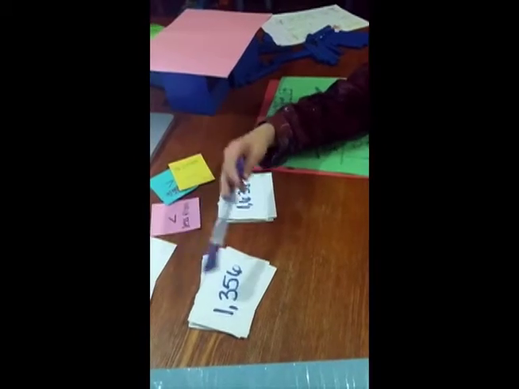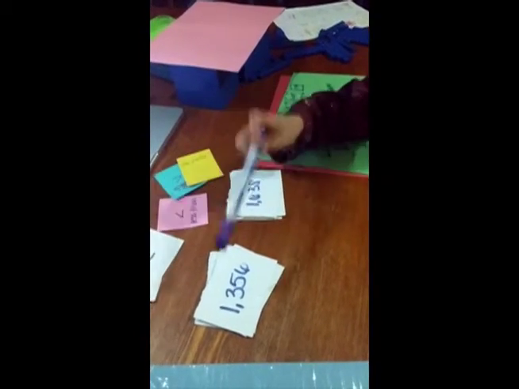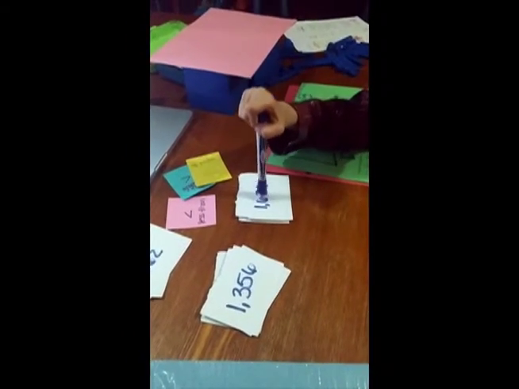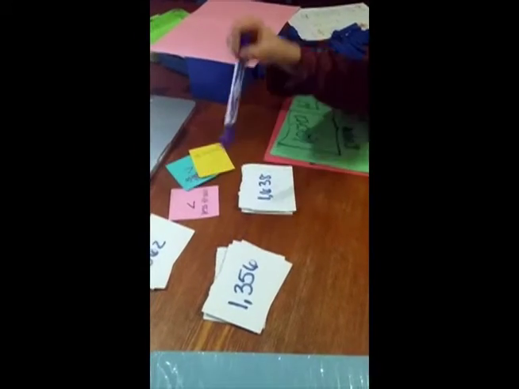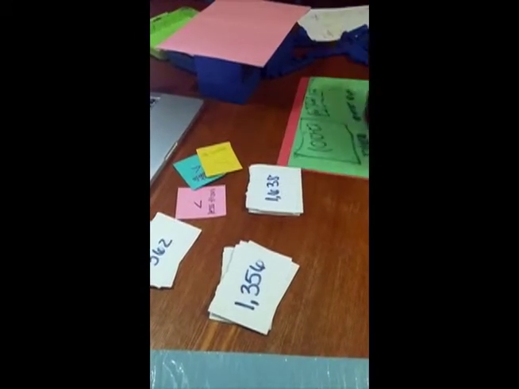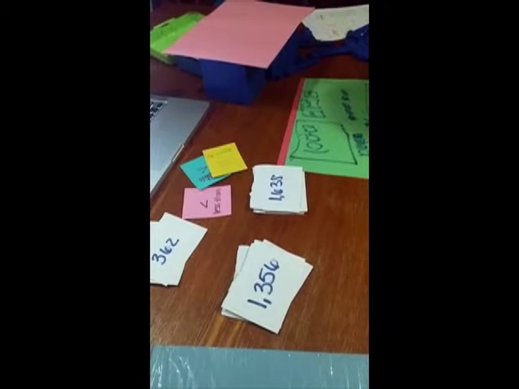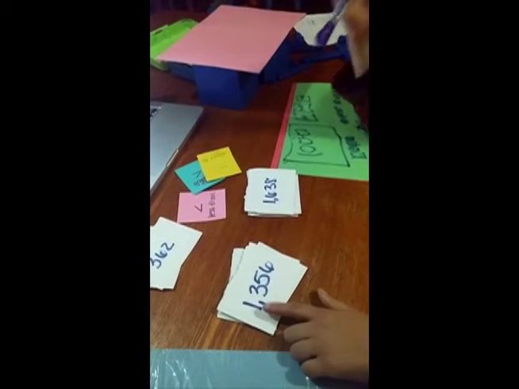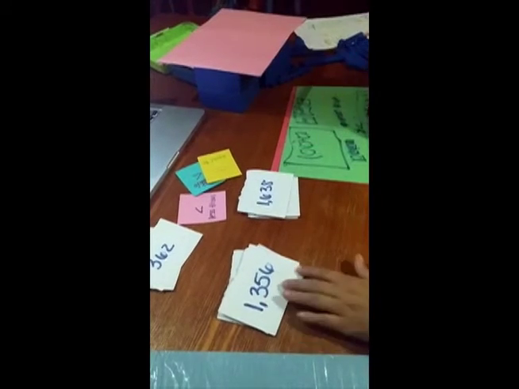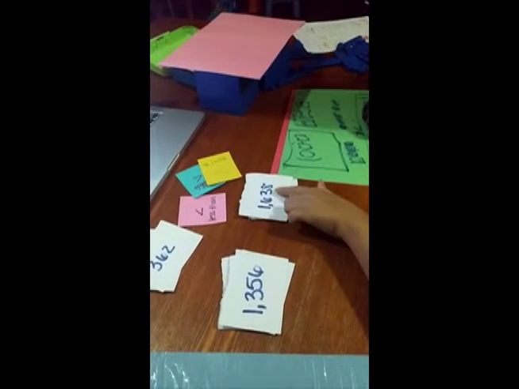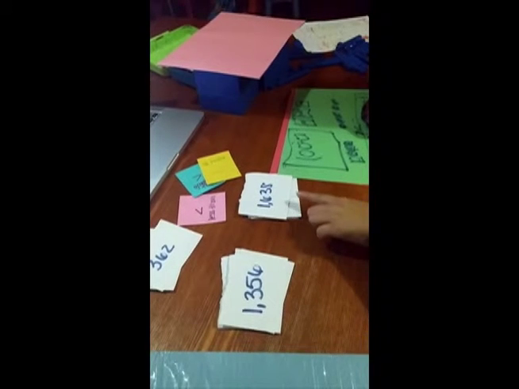But then just the 10, I'm talking about this, the 5 and the 3. The 5 is greater than the 3. Okay. And the 3 is less than the 5. So 1,356 is less than 1,638 because the 5 is greater than the 3?